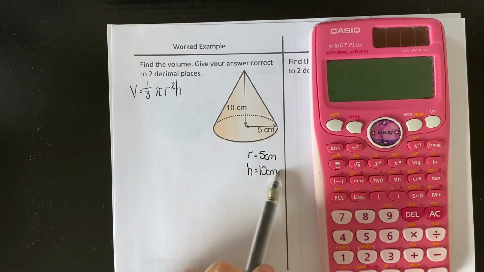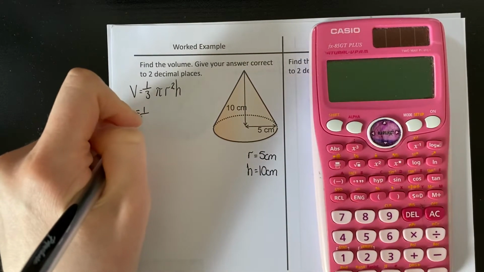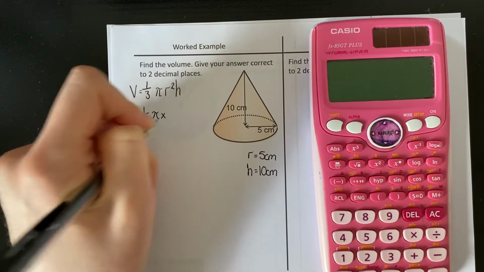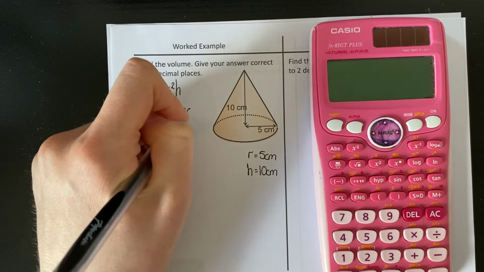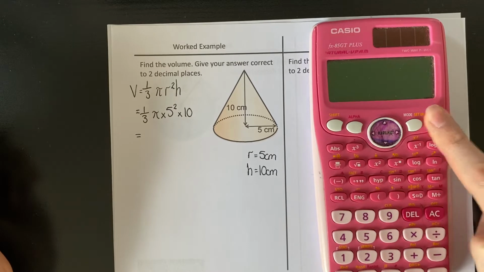So I'm going to put these two pieces of information into my formula. So I'll have 1/3 times pi times the radius squared, which is 5 squared, times the height, which is 10. And then from there I can just type that into my calculator.